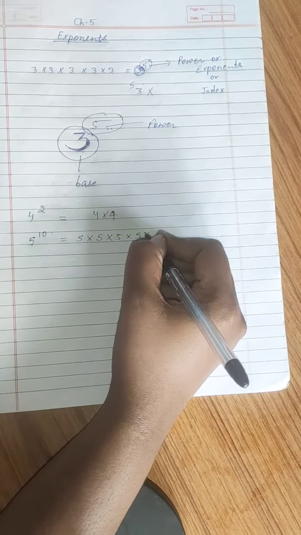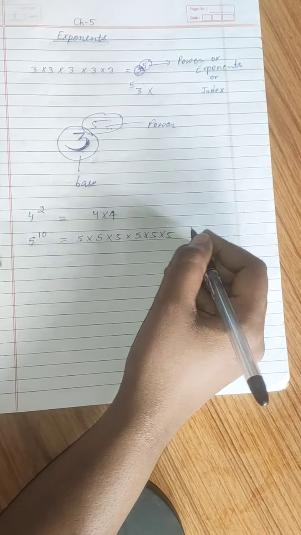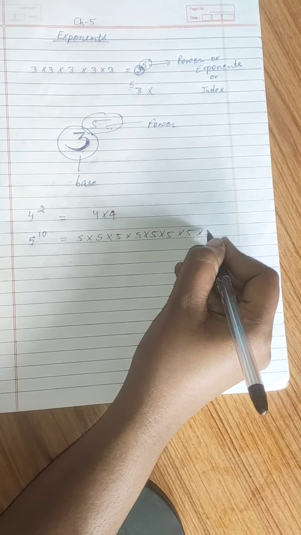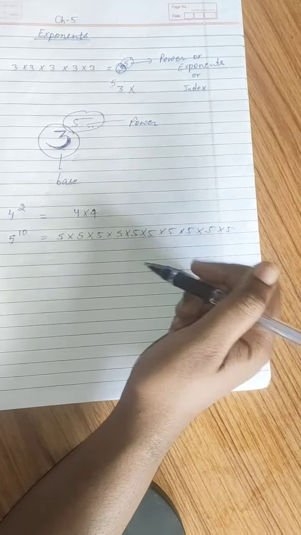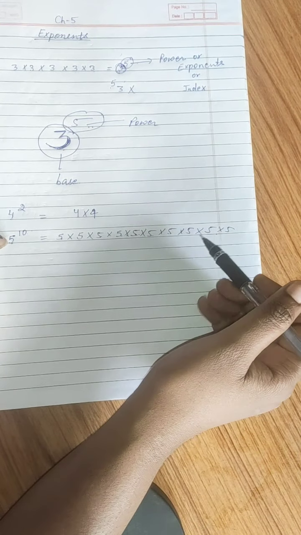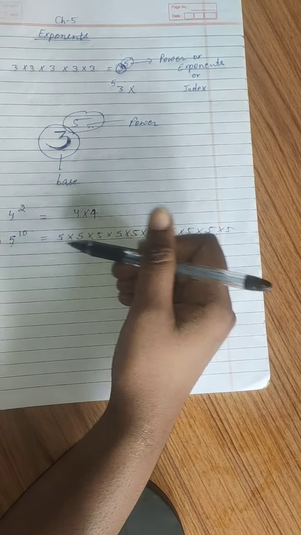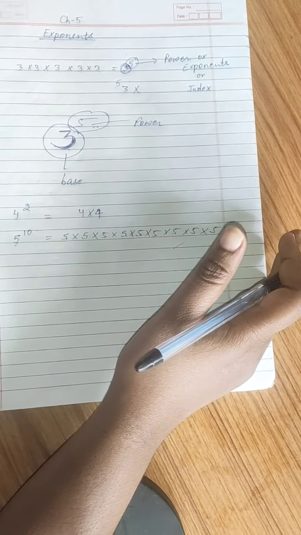See, I am writing 1, 2, 3, 4, 5, 6, 7, 8, 9 and 10. See, I have written 5 ten times. It means we have to multiply 5 ten times. So this is called exponents.